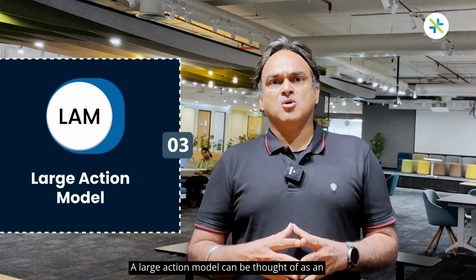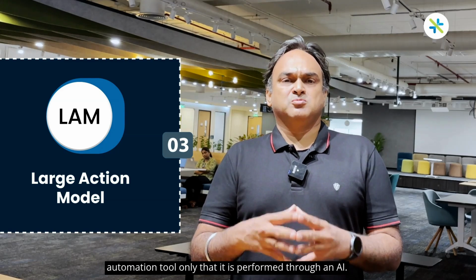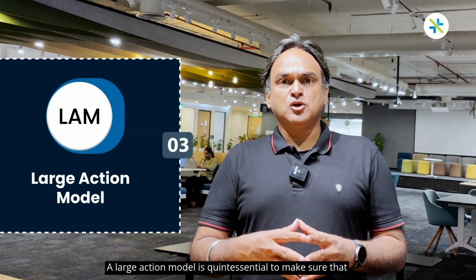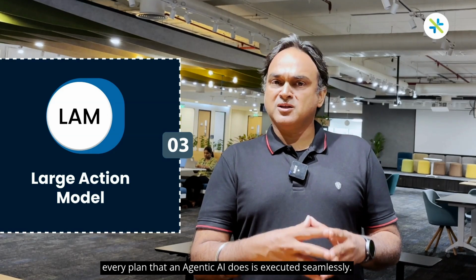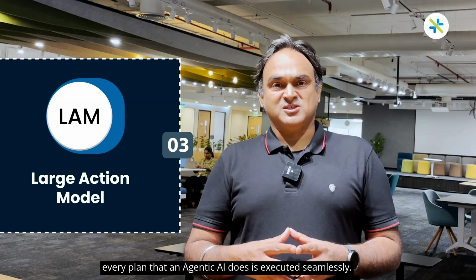A large action model can be thought of as an automation tool, only that it is performed through an AI. A large action model is quintessential to make sure that every plan that an agentic AI does is executed seamlessly.